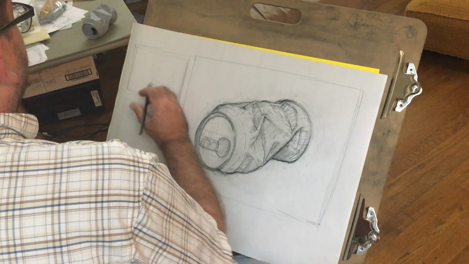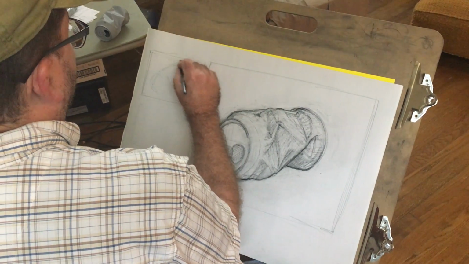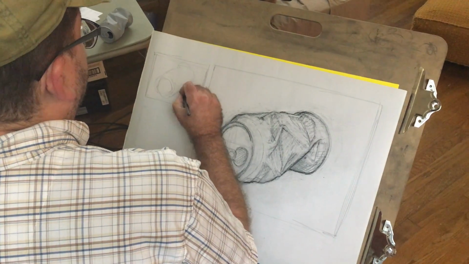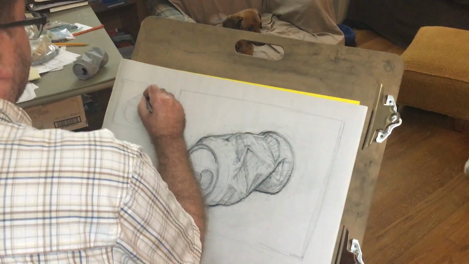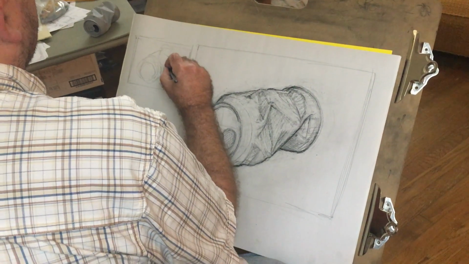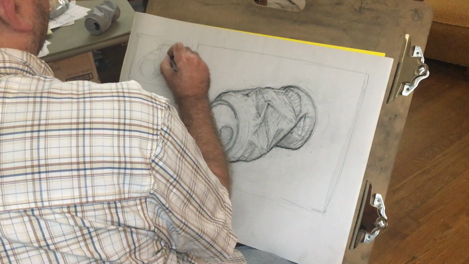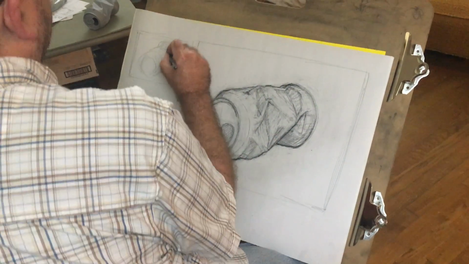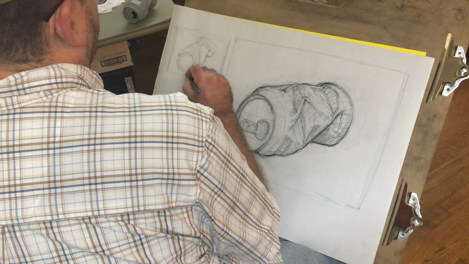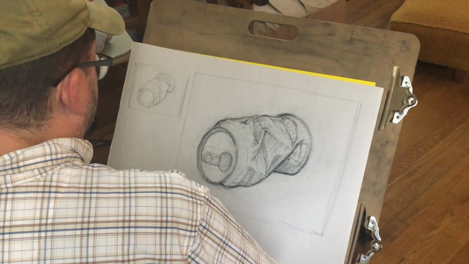And in each one of these borders, you're going to have a smaller study of your can. Let me do this real quick. All right, so you have 3 of these on the side.